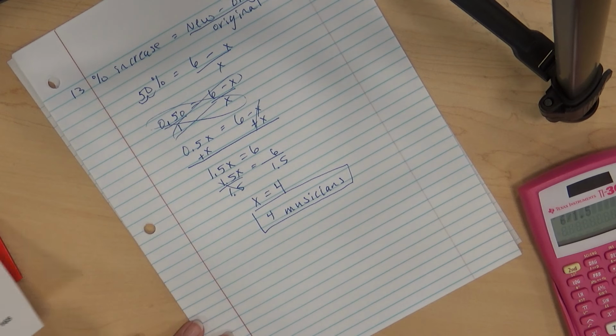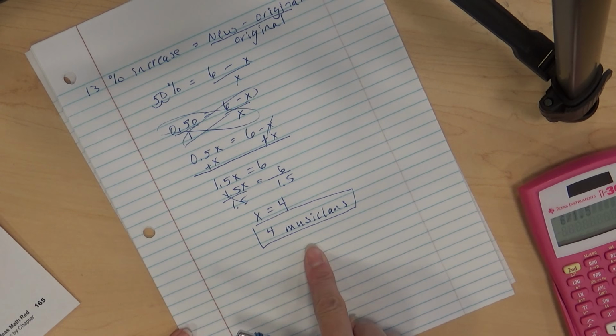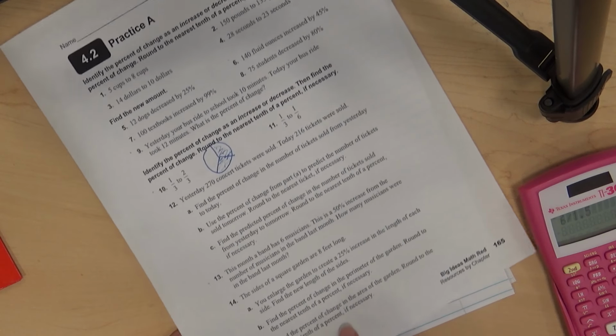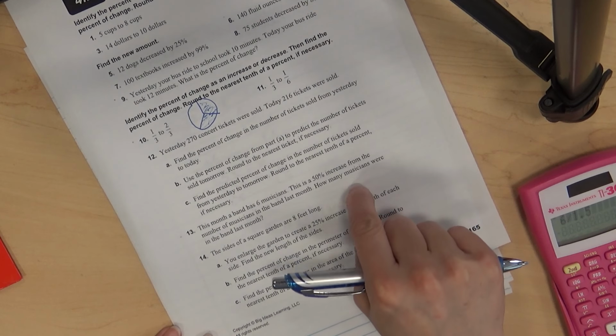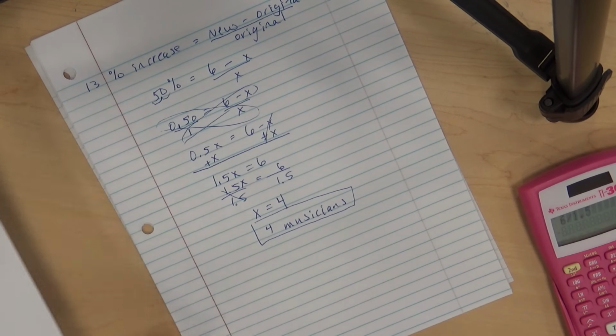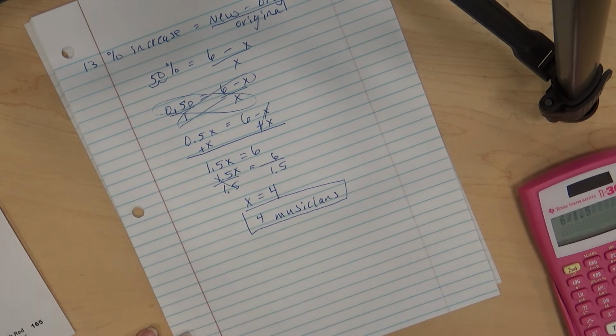Now, you should have copied all of this down. Don't let me see it all trying to squish in here. You do not have space on this page. It's just like a textbook page. You should be writing it on a separate sheet of paper for your notes. But that's how you can do number 13.